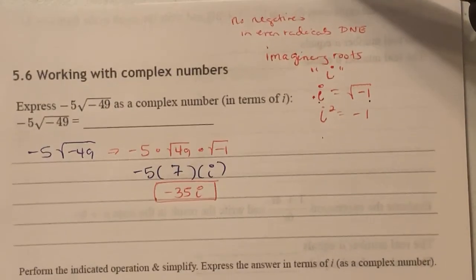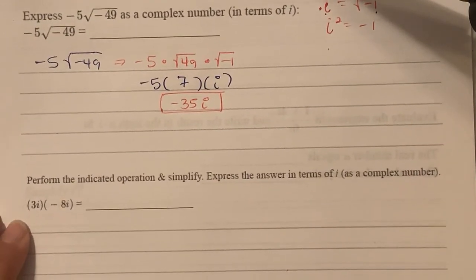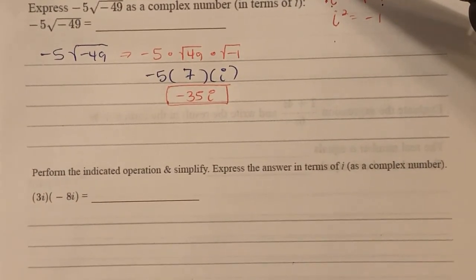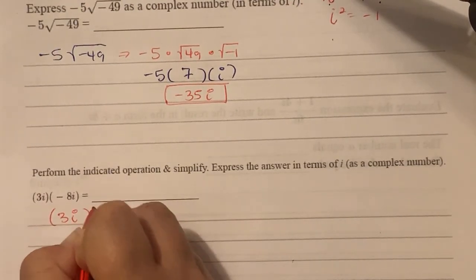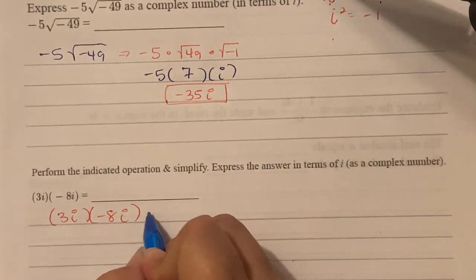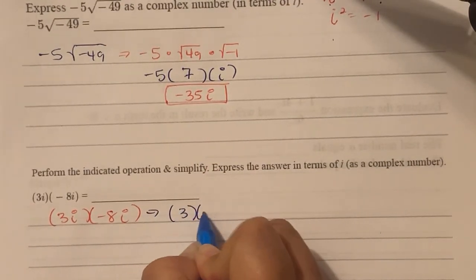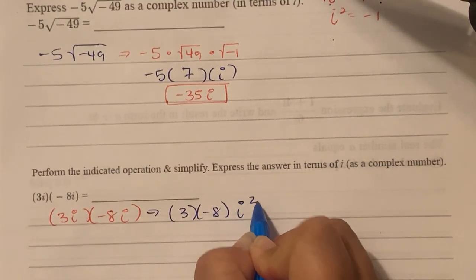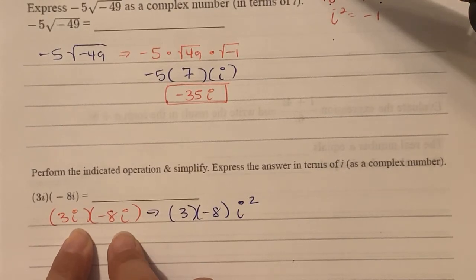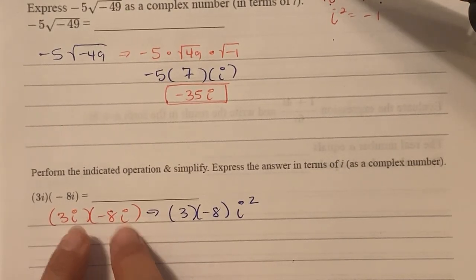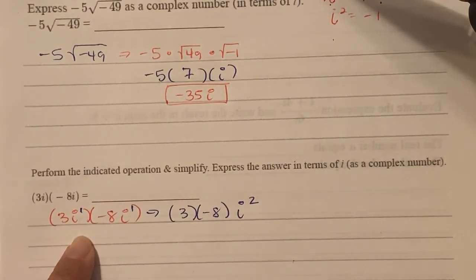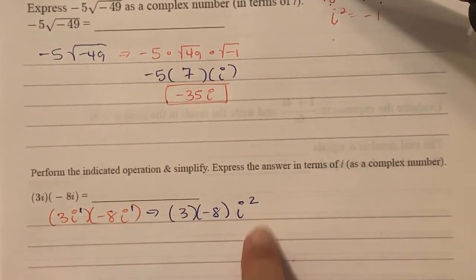Next problem. So it says 3i times -8i. So they want us to do the product. So you do 3i times -8i. So first thing, let's isolate our numbers together. So I'm seeing 3 times -8, and then I get i squared because there's two i's, an i to the first, another i to the first. Think of your base rules. If bases are the same, which these are the same base, you add your exponents. They both share an exponent value of 1, so that's where we got our two pieces.